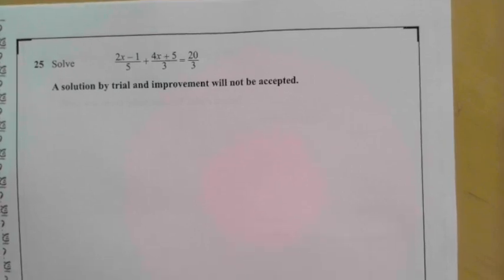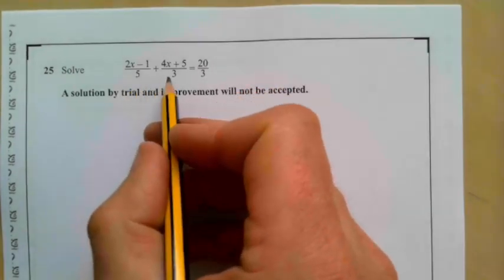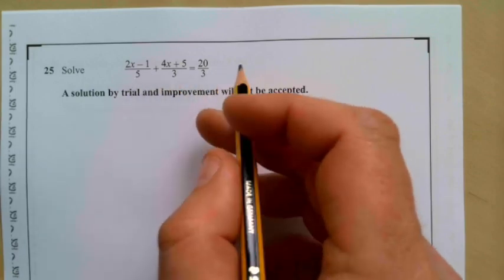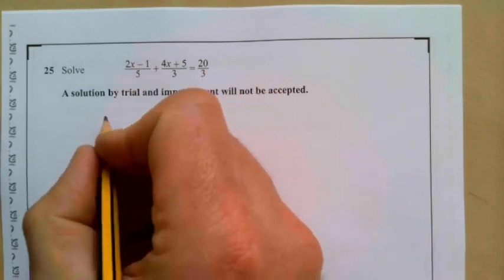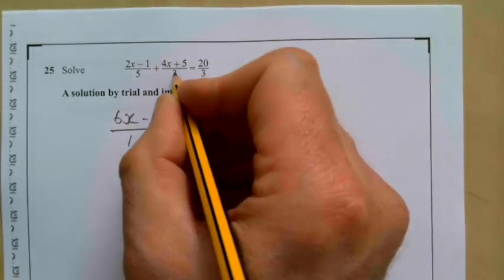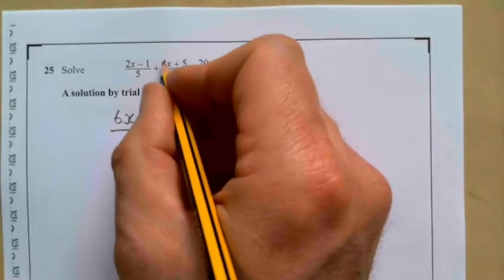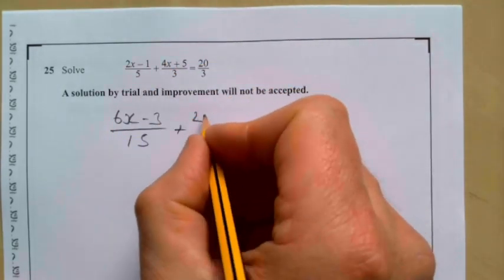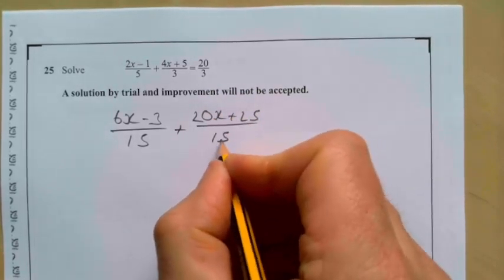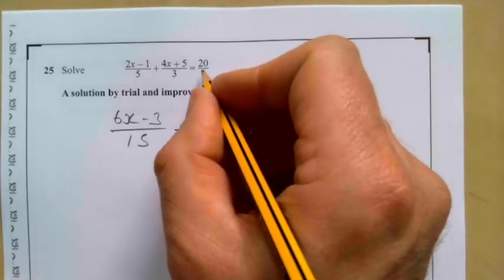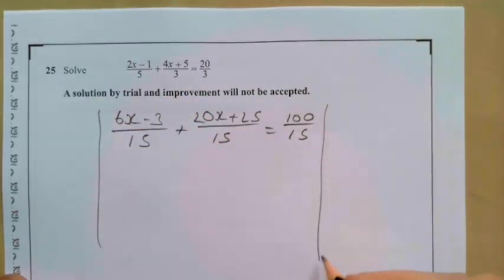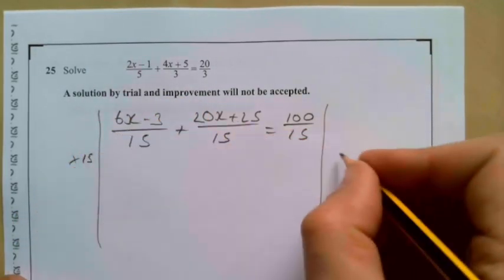Solve this. Solution by trial and improvement will not be accepted. So I'm going to change this so it's all over 15 to get a common denominator. So I'm going to times top and bottom of this by 3. So it's going to be 6x minus 3 over 15. So what I'm going to do here, times top and bottom by 5. So 5 is going to be then 20x plus 25 all over 15, and then times top and bottom. This one, don't forget this one, is 100 over 15. I can now times through everything by 15, and it should become a lot easier again.